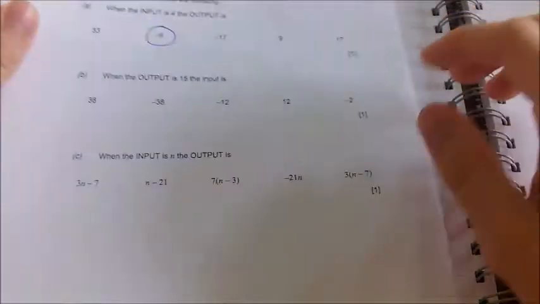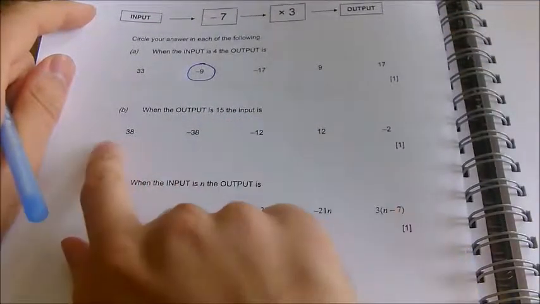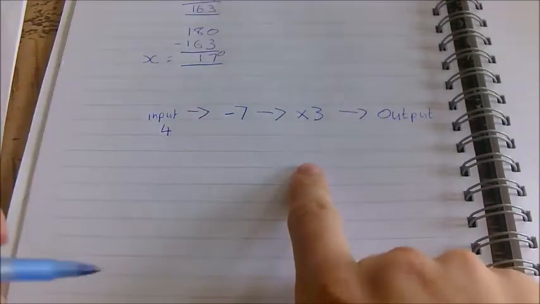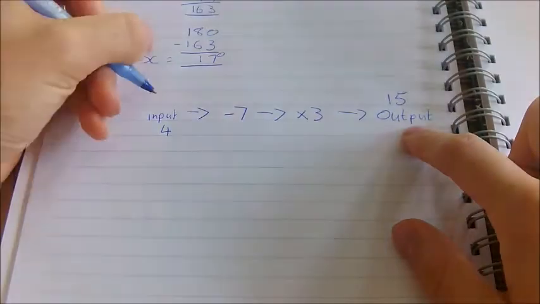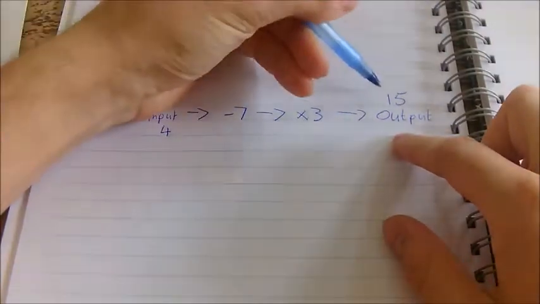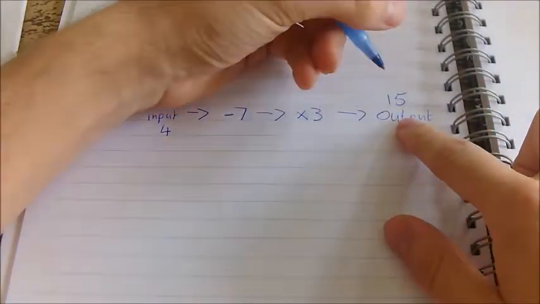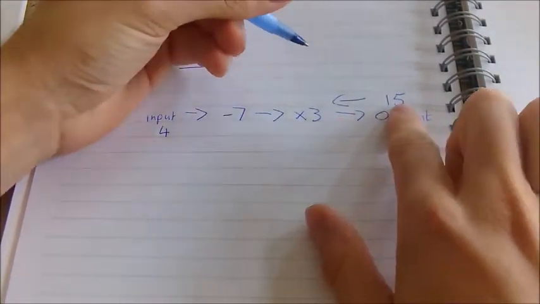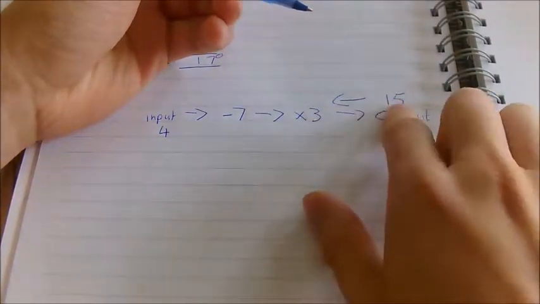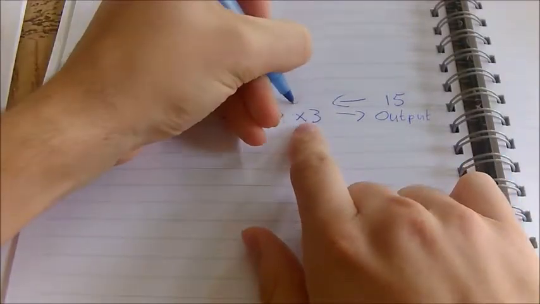Now, question B is when the output's 15, the input is, and I've got to choose. So the best way to go from here, I'm going from the output to the input. And the best way to do that is to go backwards, doing the reversal. So the first thing to do is I'm going to go this way now. Go in the opposite direction. Instead of multiplying by 3, I'm going to divide by 3. And that's 5. So I'm going to write 5 here so I know.